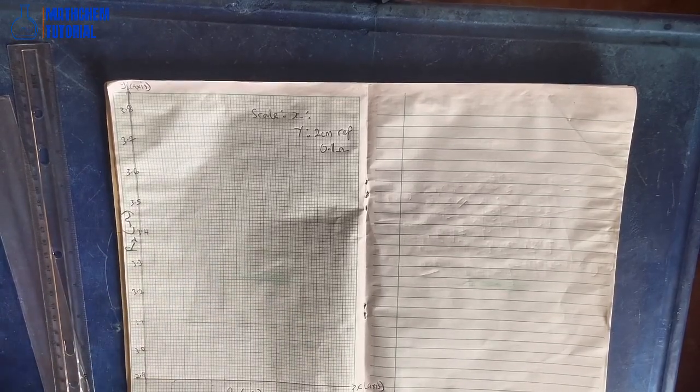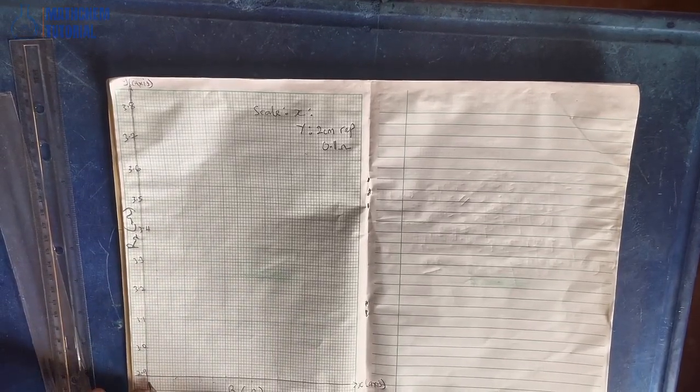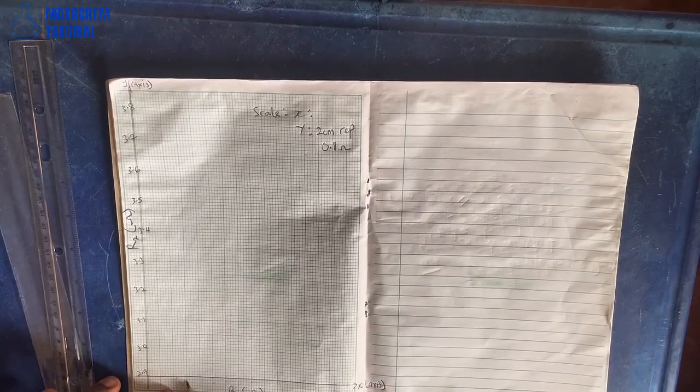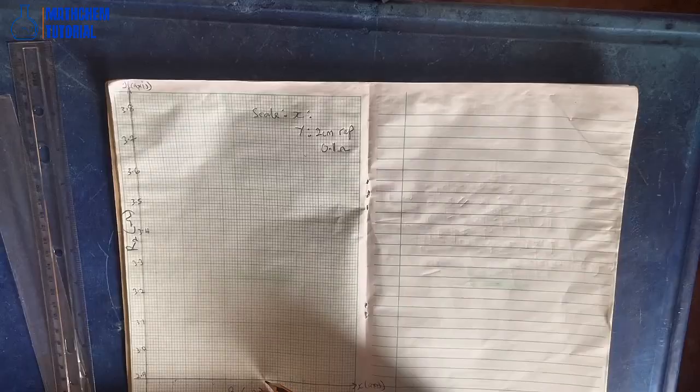But if you are doing this in your exam, what I will do now is take it like this as 10, 11, 12, 13, 14, 15, 16, 17, 18, and 19 rather, because I need 18.2. So my graph will stop here.